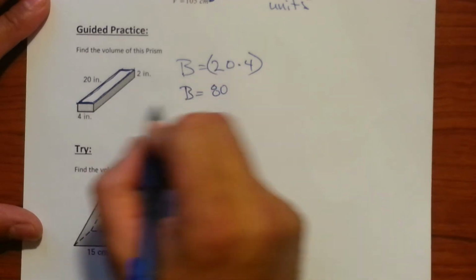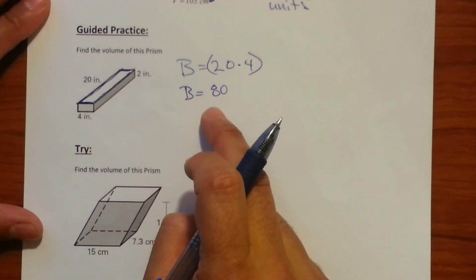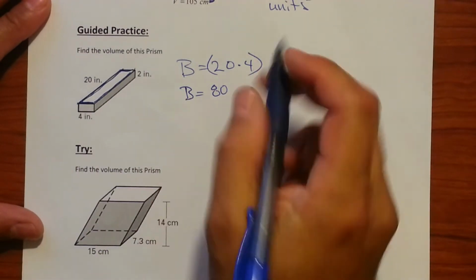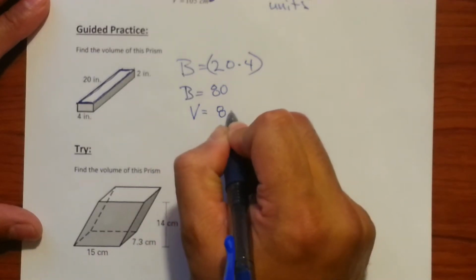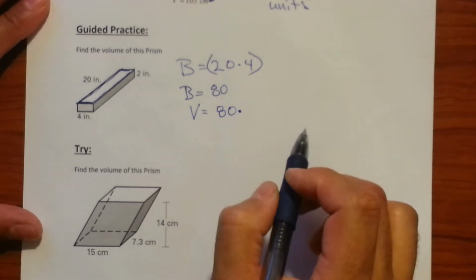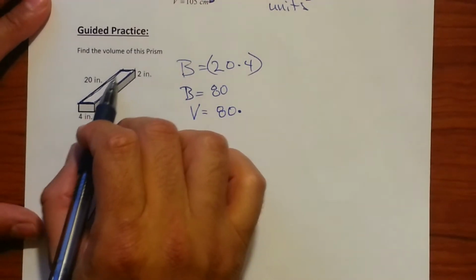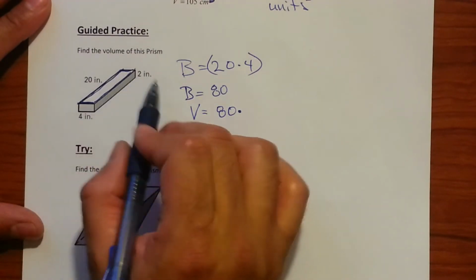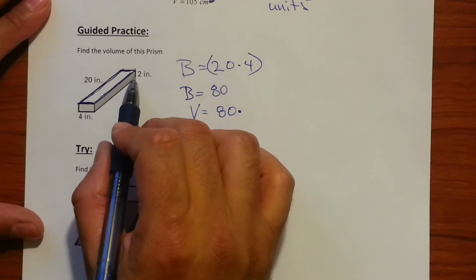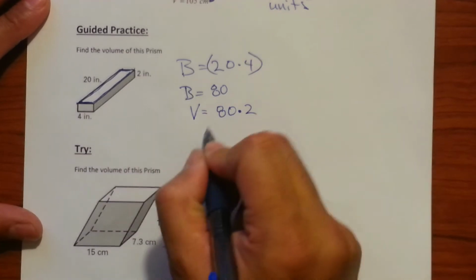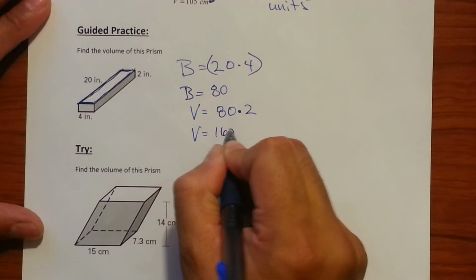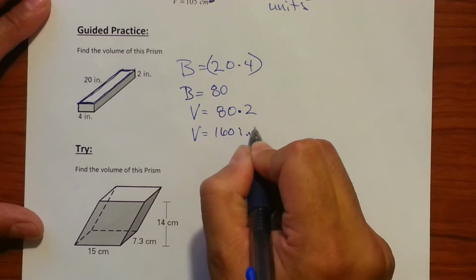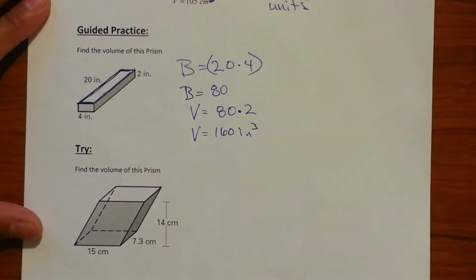Okay, and so now that's the big B, so that's going to plug into my big B, so now my volume is equal to 80 times the height. The height going straight up and down from that is going to be 2. So my volume is equal to 160, that's inches cubed.